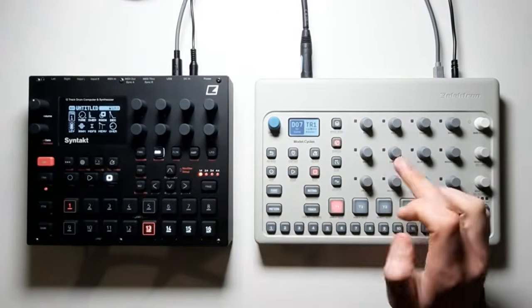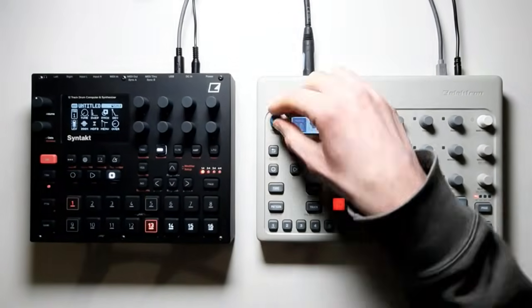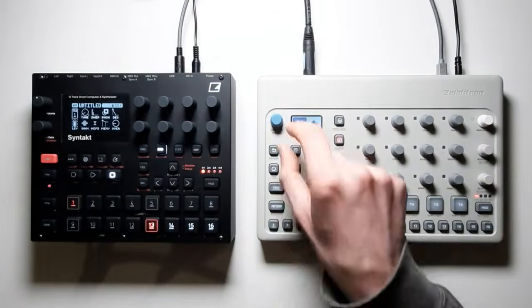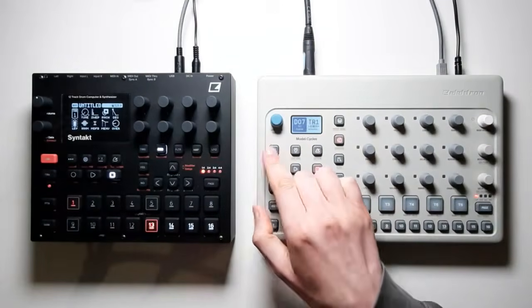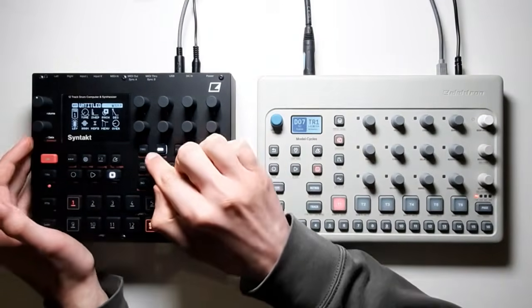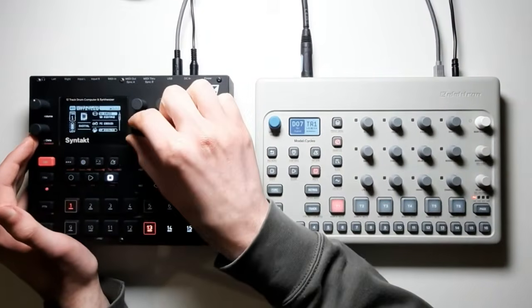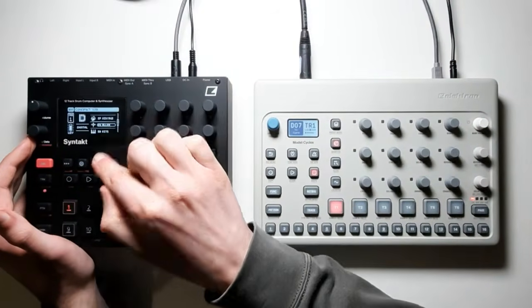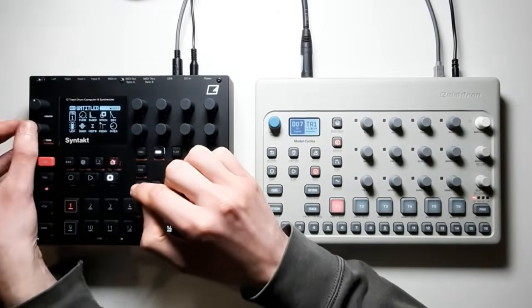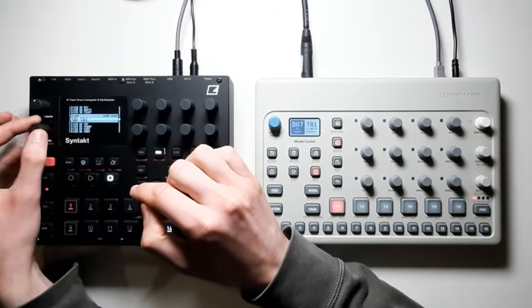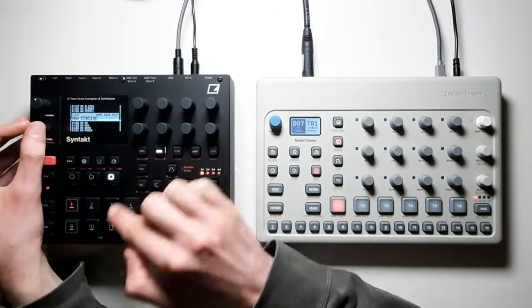Let's move on. Let's go to the metal machine, yeah, metal engines. So on the Syntakt, the metal one is called the CI Alloy. Let's select a preset. So we are going here.